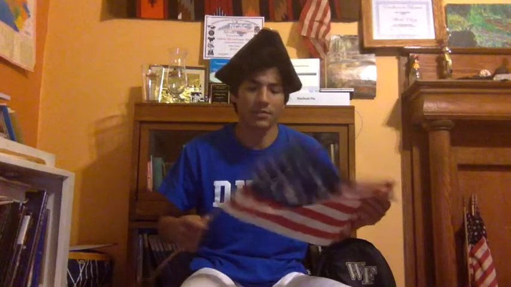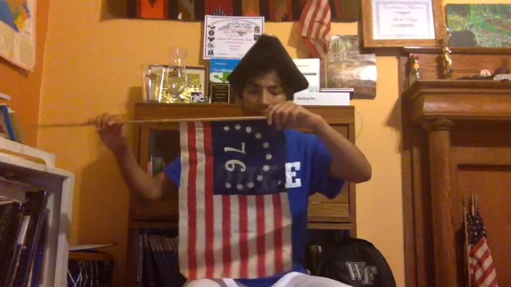let me put on my colonial hat. I had a little flag. Oh, here it is. This is actually a replica of the flag. Yay, America! So yeah, 13 stars for the 13 colonies.